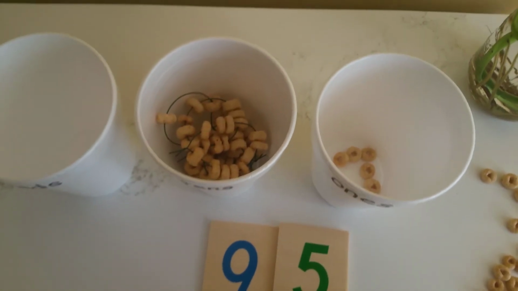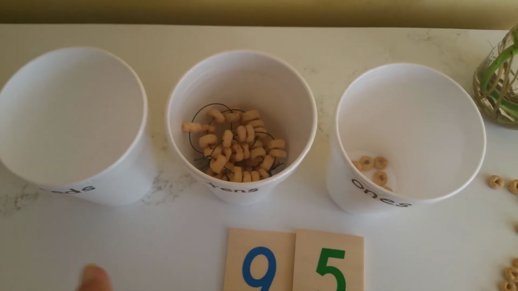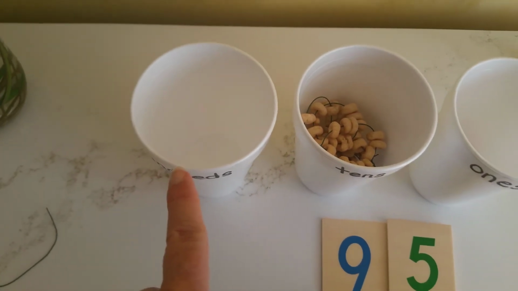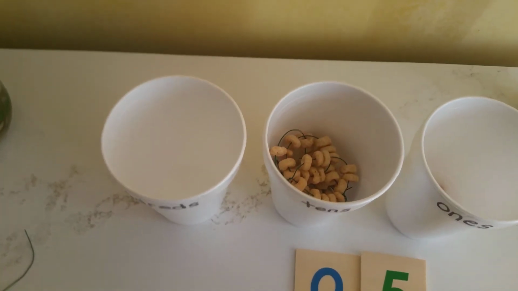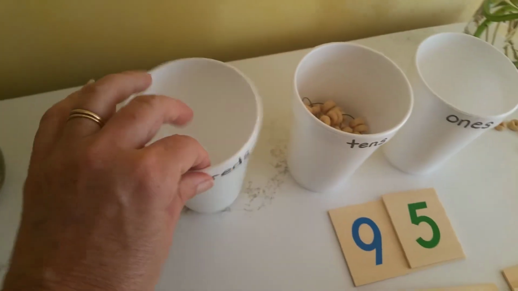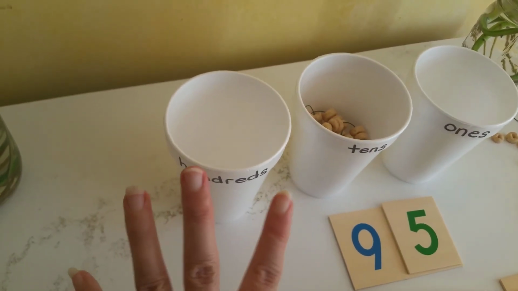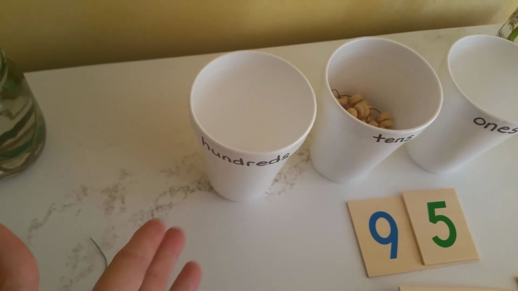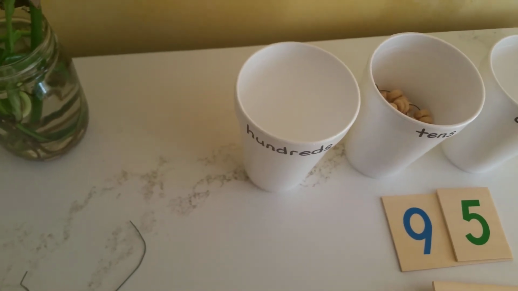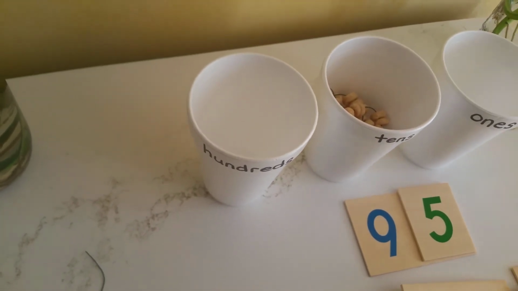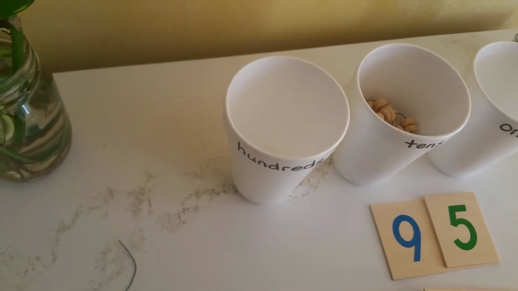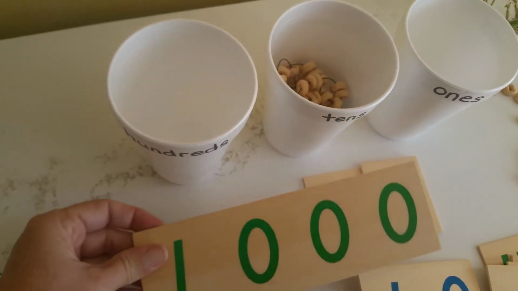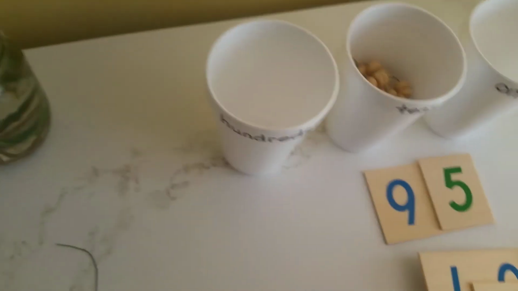So when you do this with the kids, make sure that you show them each step, that you can't have more than 9 in each one. And when you do have more than 9, you have to go to the higher place value. So I only showed 100, so I'd probably need a bigger container for this one if I wanted to show more than 100. If I wanted to show 900, I could show 900 with a bigger container. And then if I wanted to have the thousands, then I could show 1,000. If I have 10 of these hundreds, I could show 1,000.